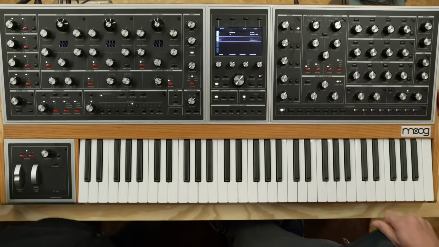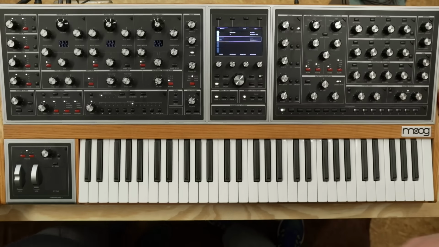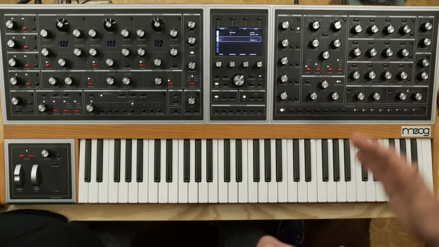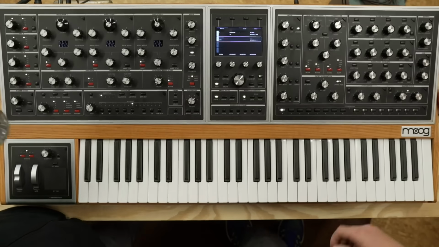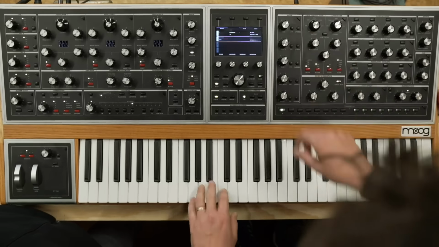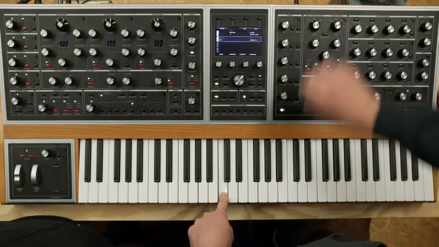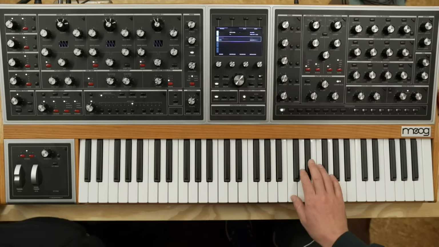So the answer to your question is there's probably a more elegant way for us to create a 1-to-1, 2-to-1 key tracking, but it certainly is possible. I wonder. So if I turn off the oscillator and we just play the filter.